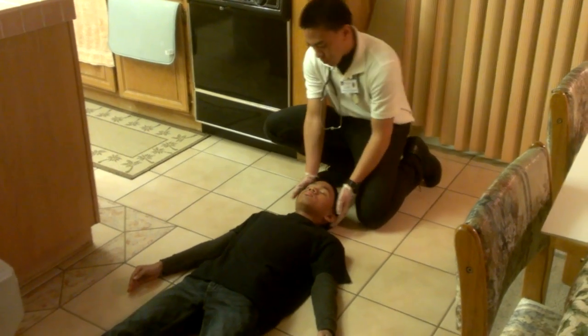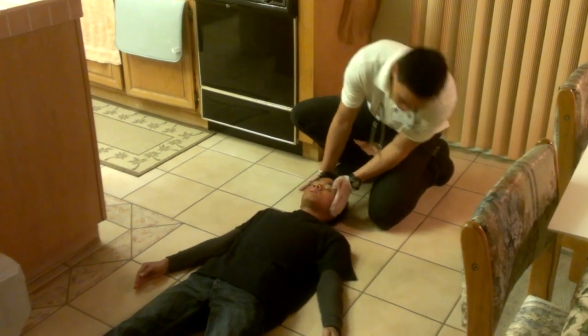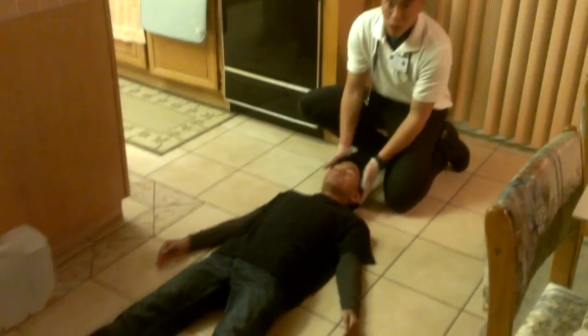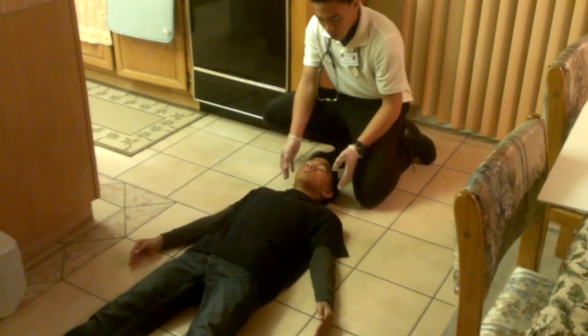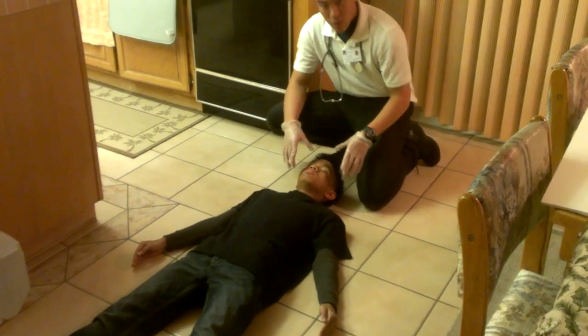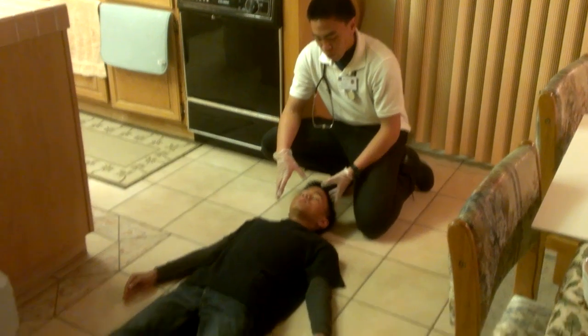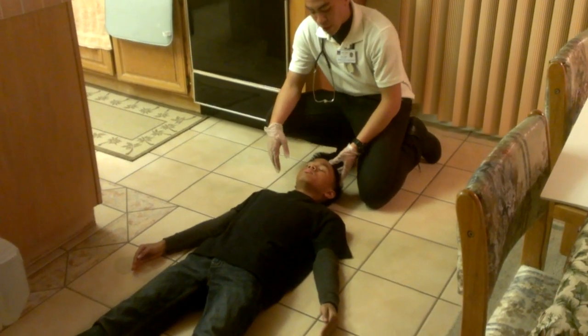After that, I will be looking behind the ears for any indications of bruising, which may indicate an injury to the skull. Also, I will be looking at the eyes, seeing if they resemble any raccoon eyes, which would also indicate a fracture to the skull.